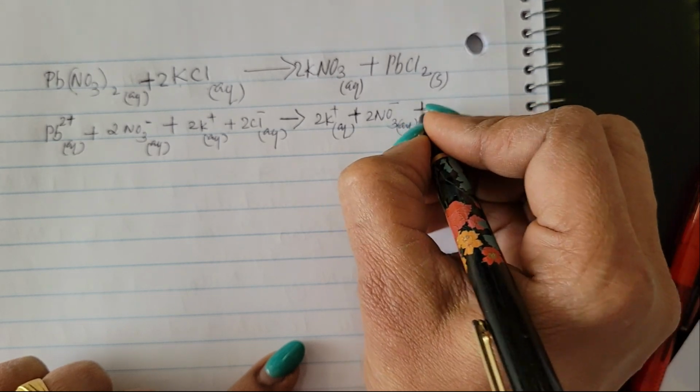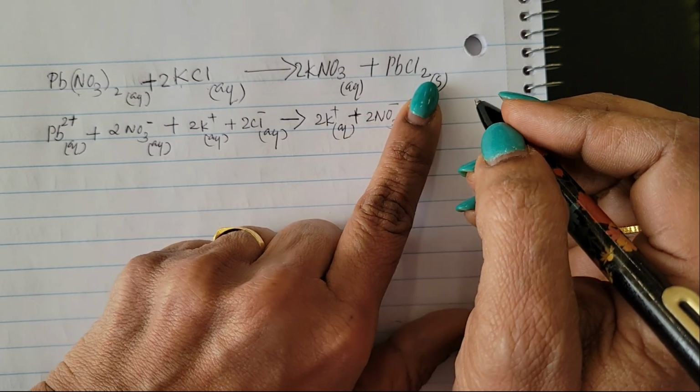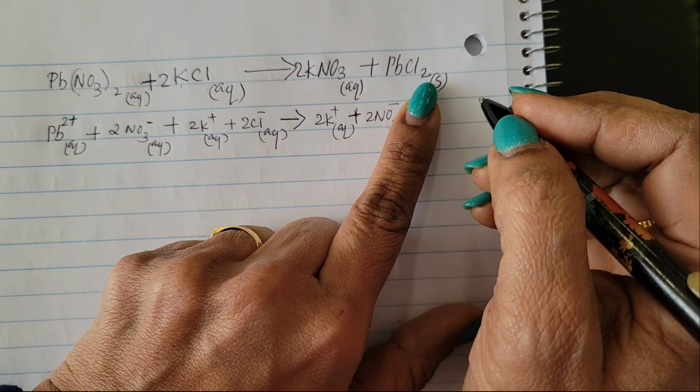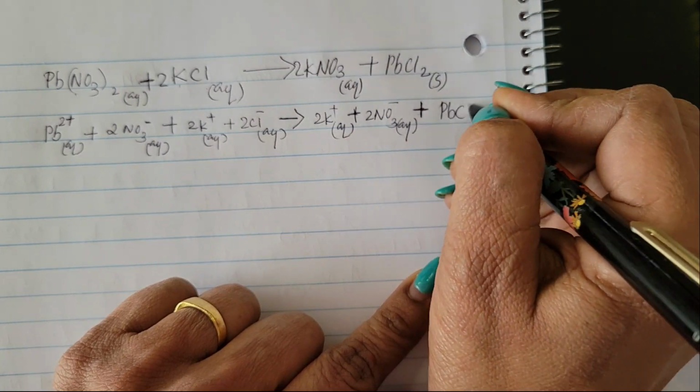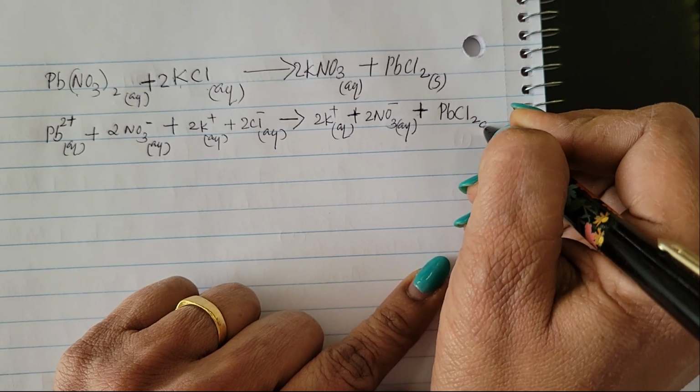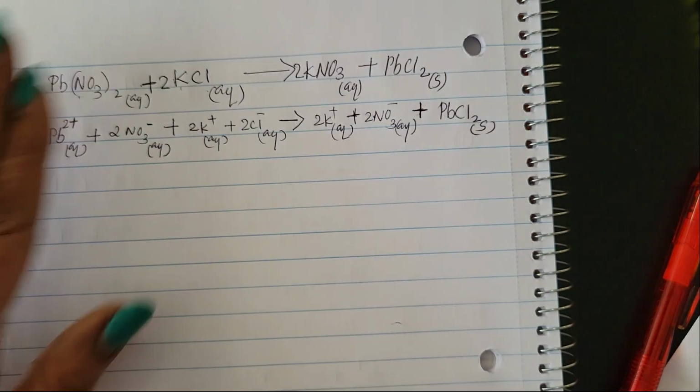Okay, next question Nikhil is doing under the camera. Okay, PbCl2. Do we need to split them? No. Will they split in solution? No, because it is a solid, insoluble precipitate, they will stay like that. No, do not split them.